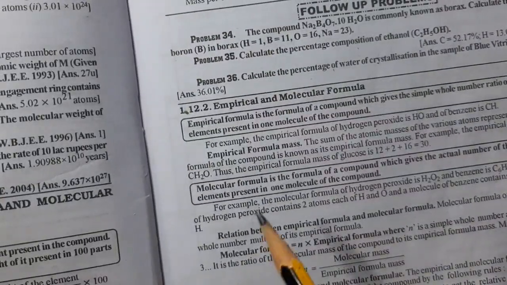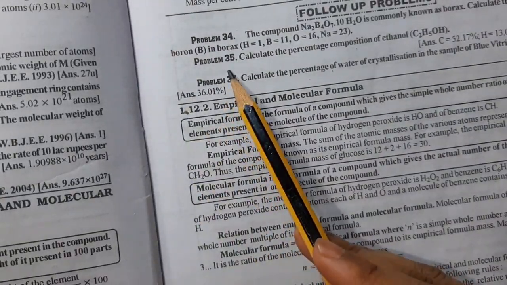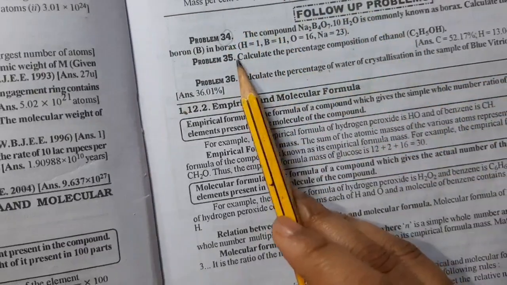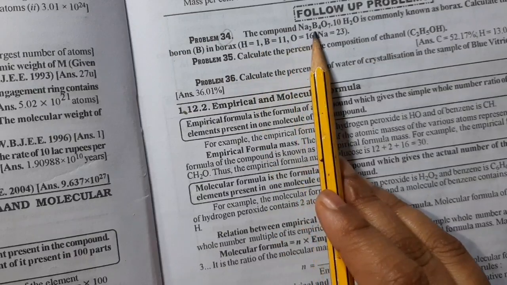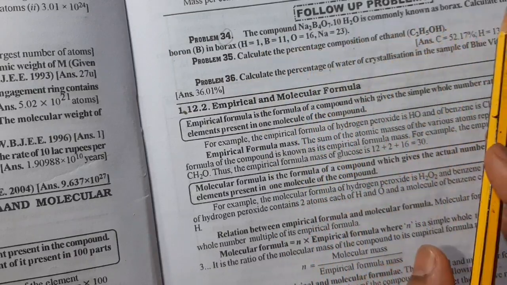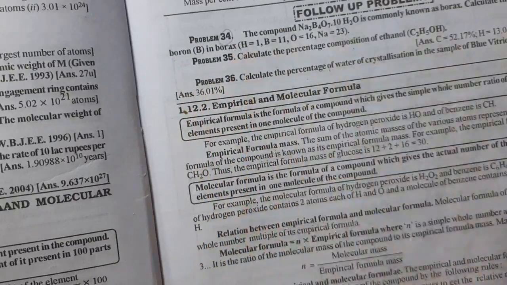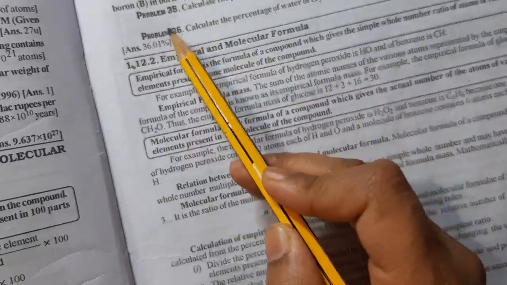So what you'll do is try a few questions. You can try 34. Here the compound is commonly known as borax, and the percentage of just one element is asked, boron. You can do this. Then you can do this also, 36.